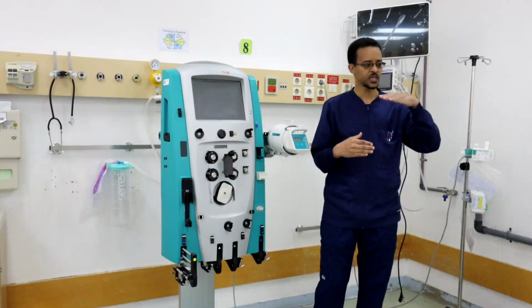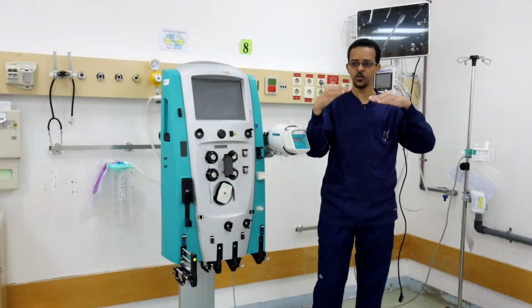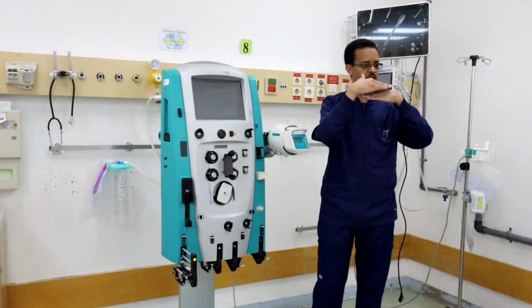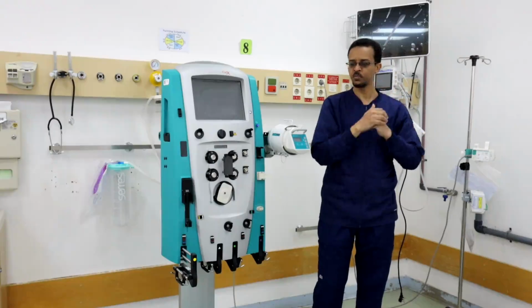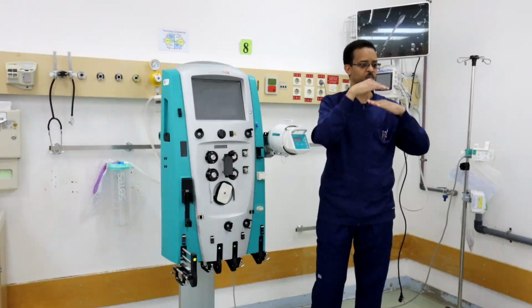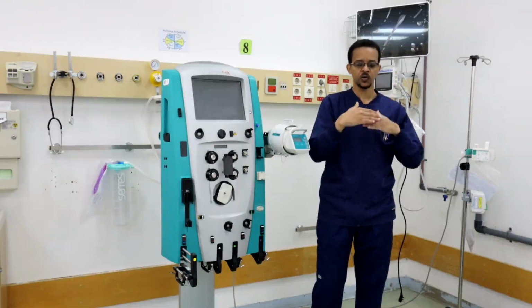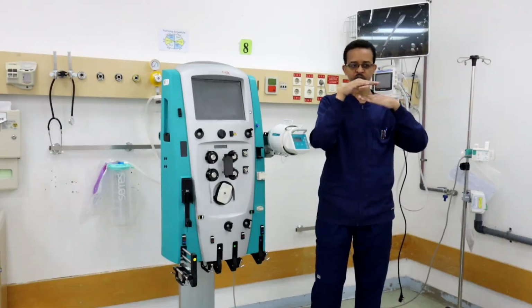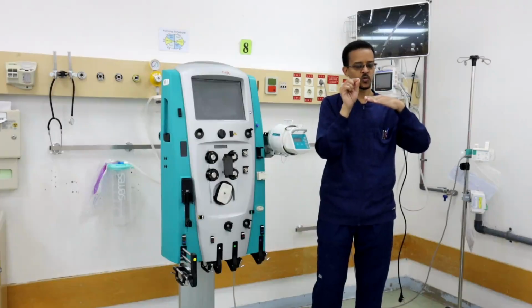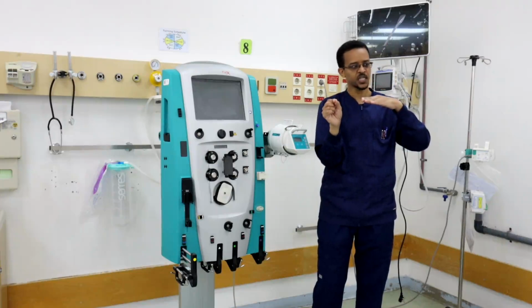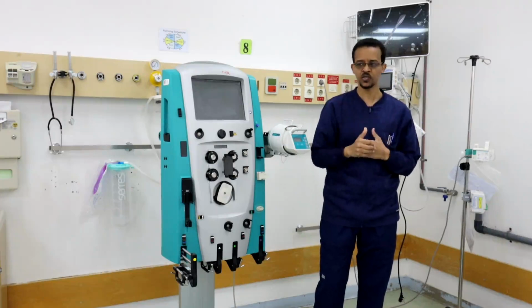So blood is coming in on its side, and we add another fluid to the other side, with a semi-permeable membrane between the patient blood and the solution that we add. When there are two solutions separated by a semi-permeable membrane, small molecules will diffuse from the higher concentration solution to the lower concentration solution.